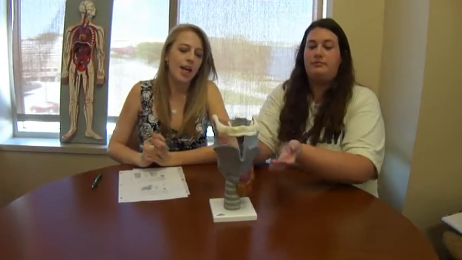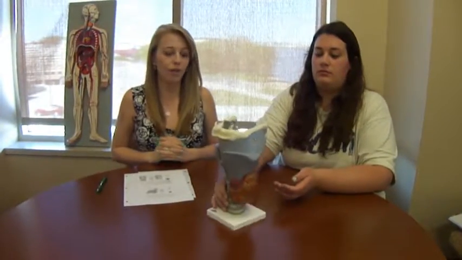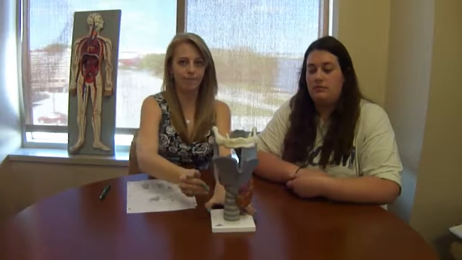The first one is the epiglottis, which is located here, and that prevents food from entering the larynx, which is located here. And then we also have the thyroid gland, which is going to be what we're talking about a lot in this video. This one is actually the left lobe. There should also be a right lobe on this model, but that's not present at this time.